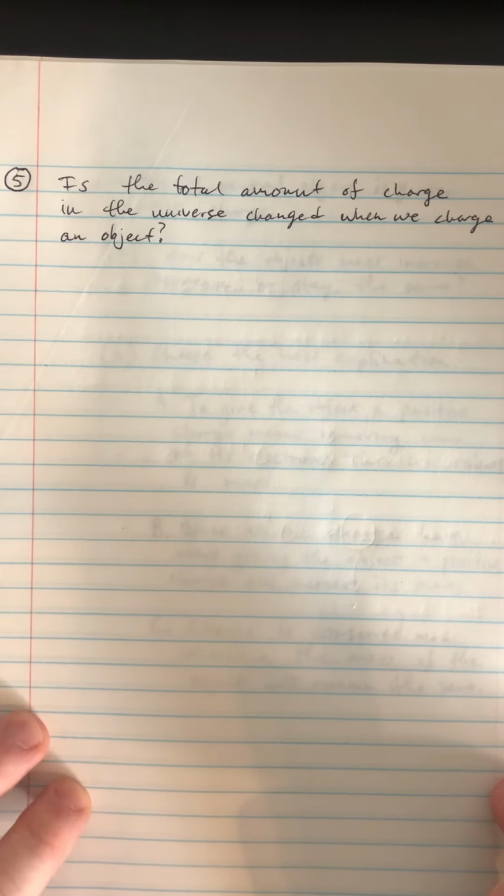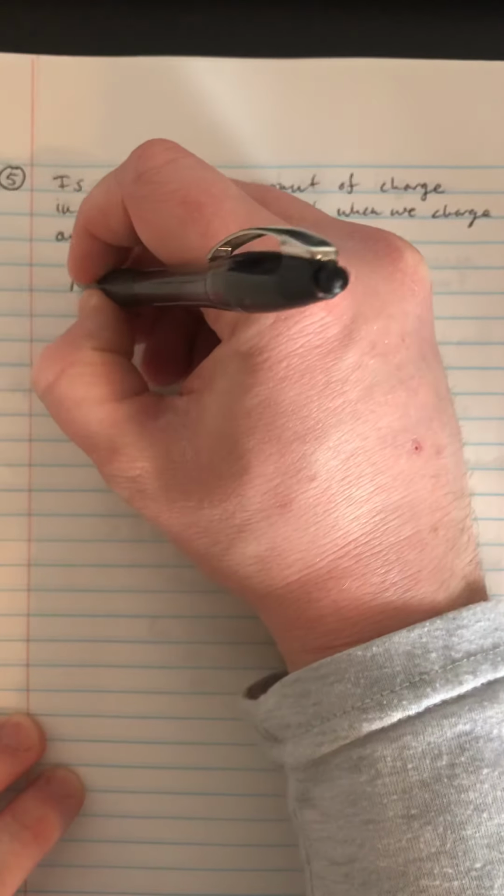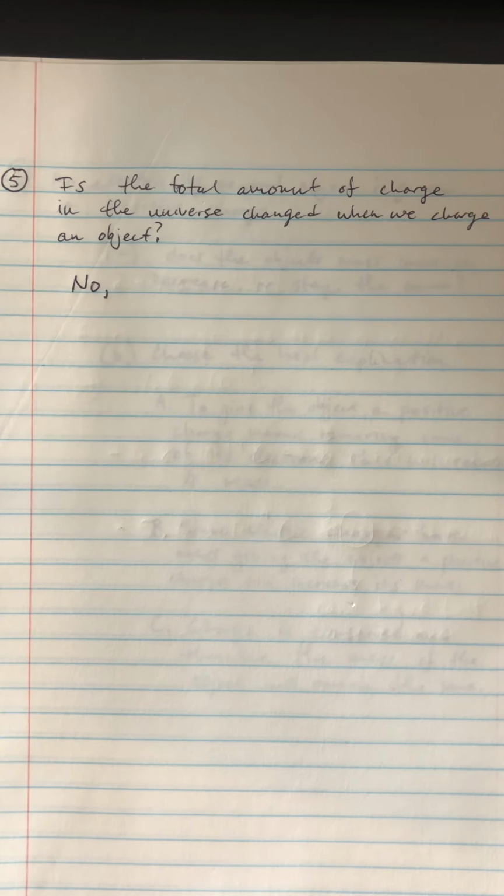Number 5 is, did the total amount of charge in the universe change when we charge an object? Quick and easy answer is no, right? Charging an object doesn't change the total amount of charge in the universe. It's just like when we did energy, right? Giving something energy doesn't change the total amount of energy that we have. It just moves energy from one place to another.